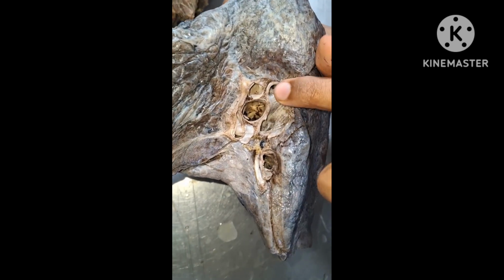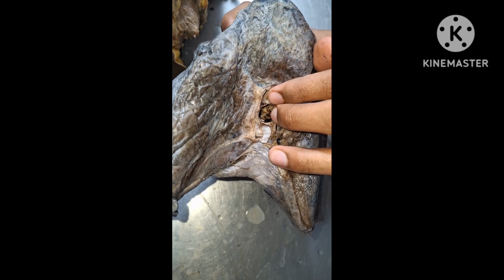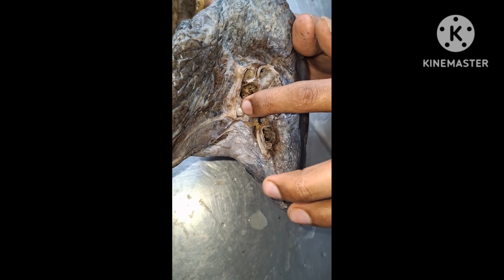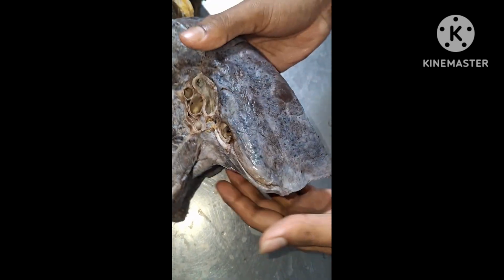And the structures in the hilum part. This is the bronchus. It is divided before entering the lung. This is the eparterial bronchus, and this is the hyparterial bronchus. And as I already said, these two are the pulmonary arteries. It is divided after entering the lungs. You can see this is the septum, and this is the superior pulmonary vein, and this is the inferior pulmonary vein.